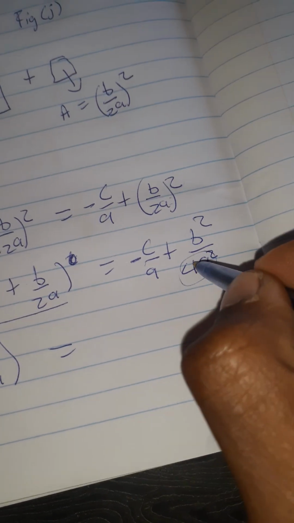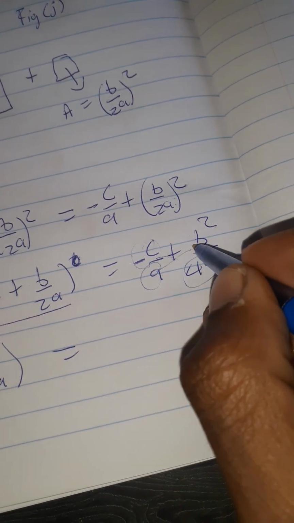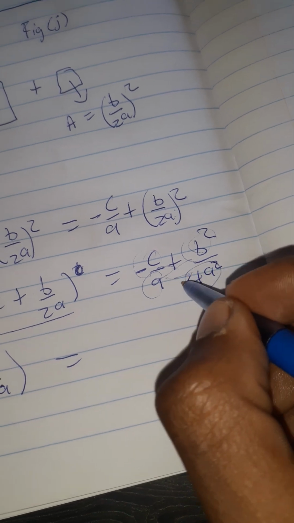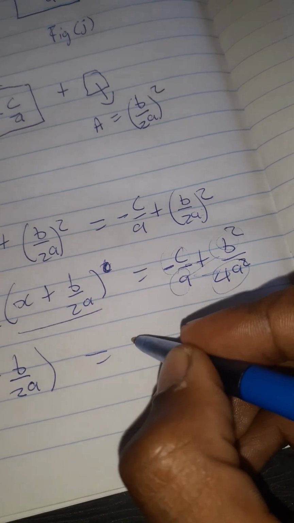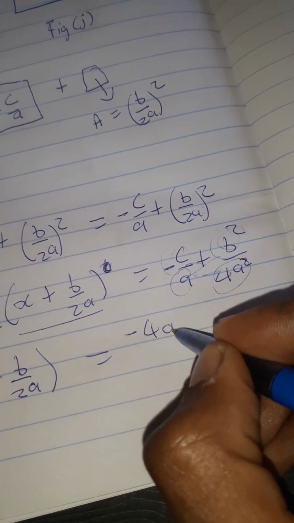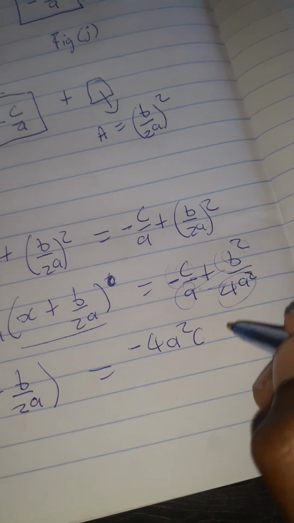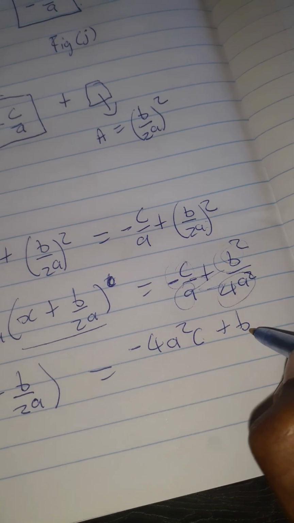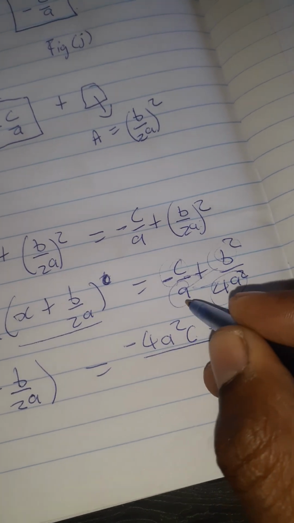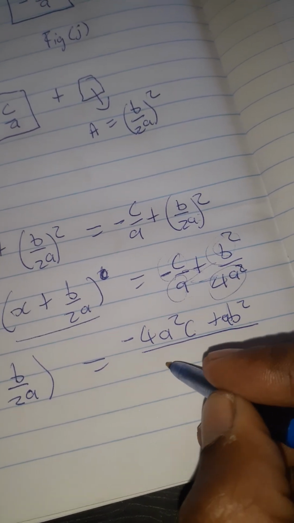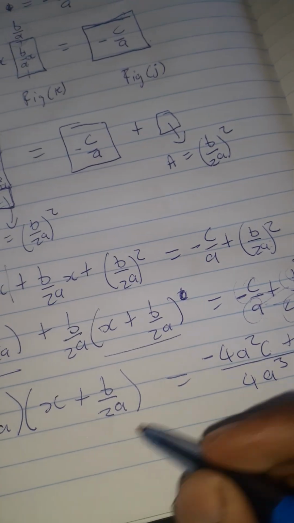This term, we're going to multiply it with what? With the numerator this side, and this we're going to multiply with the numerator this side, and then we're going to multiply both denominators. So starting off with this one, we're going to have negative 4a squared c, and then a multiplied by b squared is going to be positive ab squared. Divide the whole thing by the product of the denominators, which is going to be 4a cubed. A multiplied by a squared is going to be a cubed.